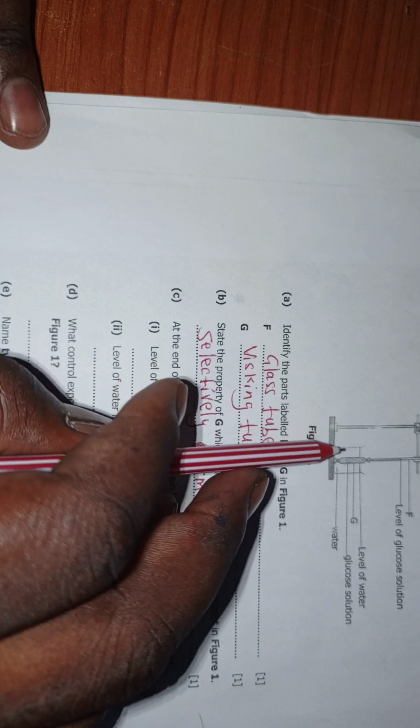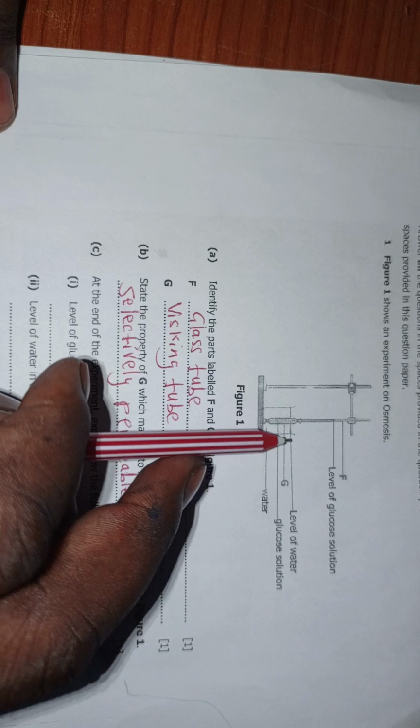Section C. At the end of the experiment, explain how the following could have changed the level of glucose solution. As you can see in the beaker here, there is water, and then in the Visking tube there is glucose. Osmosis is the movement of water molecules, which means only the water molecules move from the beaker to the Visking tube. So the volume of the solution in the Visking tube will increase, while the volume of the solution in the beaker would decrease.